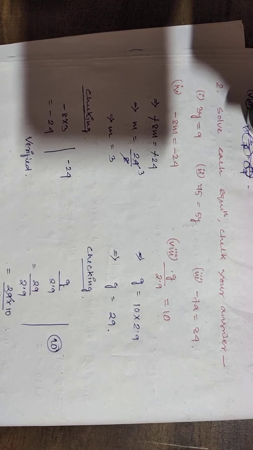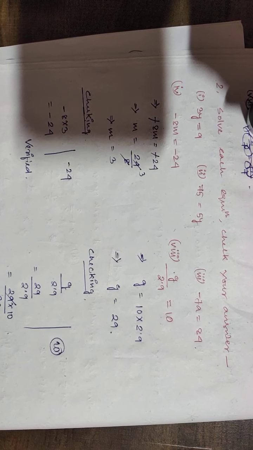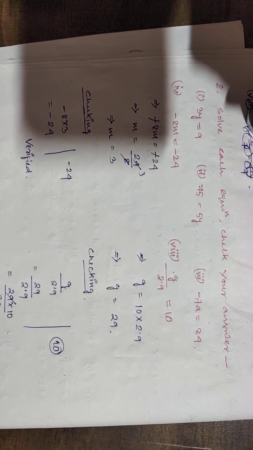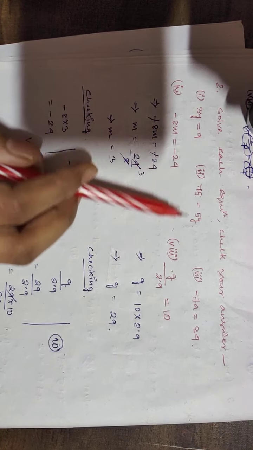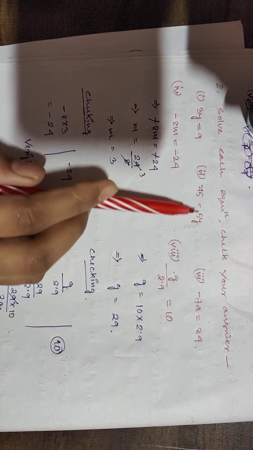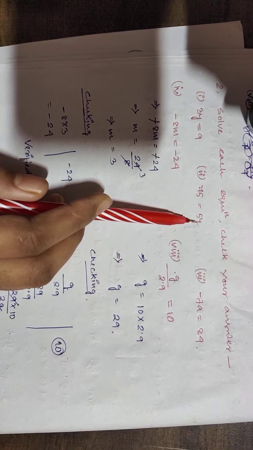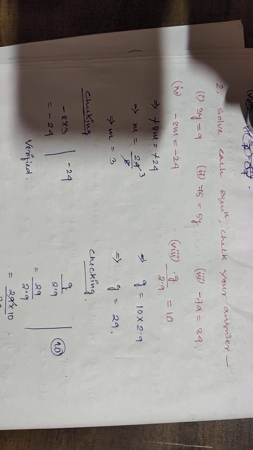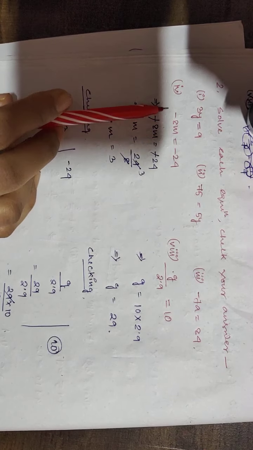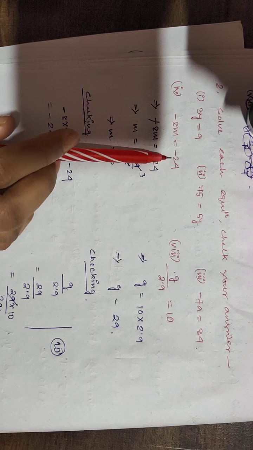In this case also, solve the equation and check your answer. You have to solve and then you have to check your answer. So question 4, these all are easy. 75 is equal to 5y, then y will be 75 by 5, then whatever you get, you have to verify. Now in this case, minus 8m is equal to minus 24.